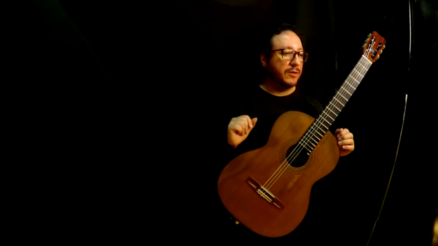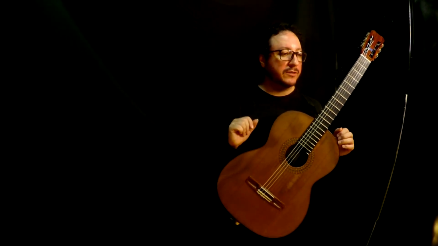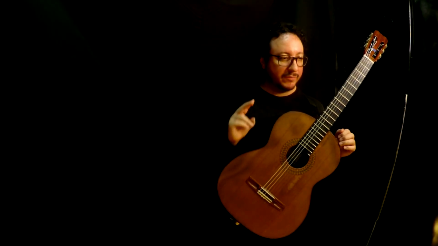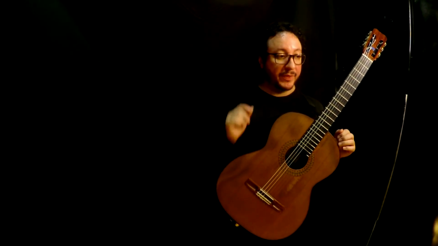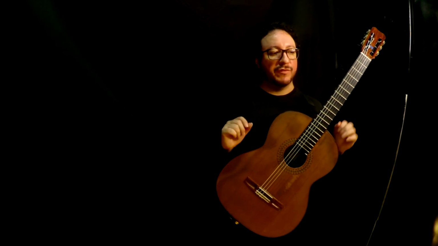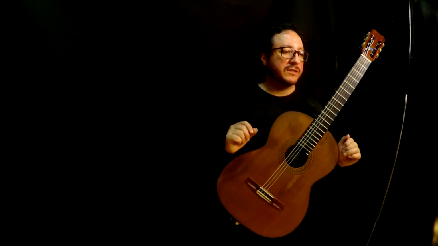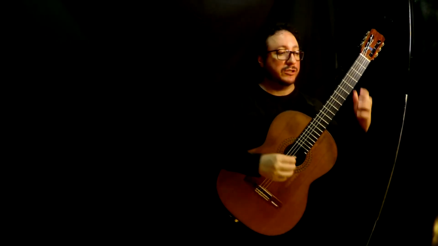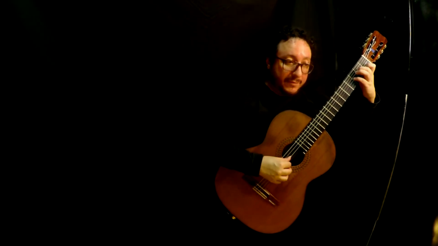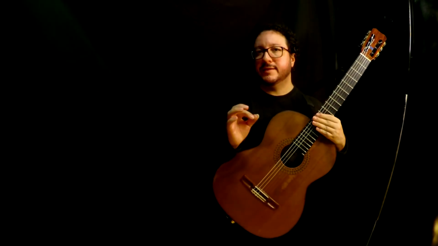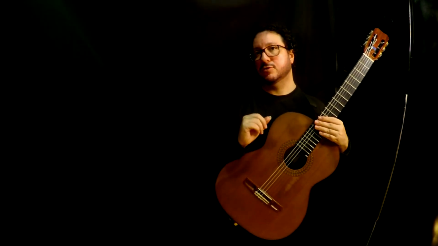So the second part. There are two things I'd like to highlight. First, we have a sequence of repeated notes. It starts on measure 17 and goes throughout the second section. This is a cliché of classical music.